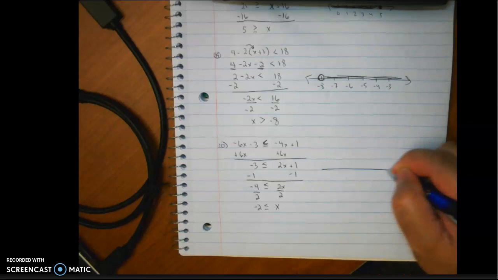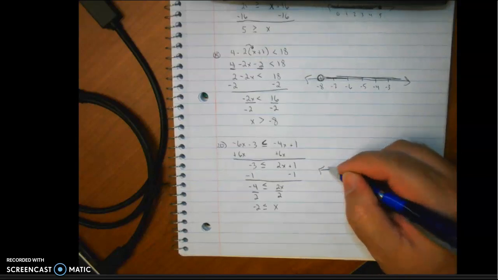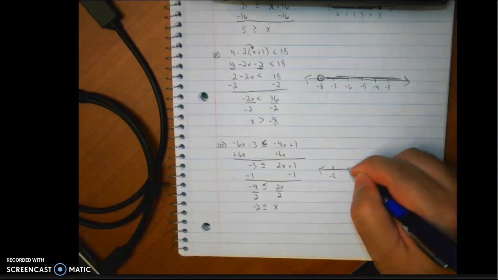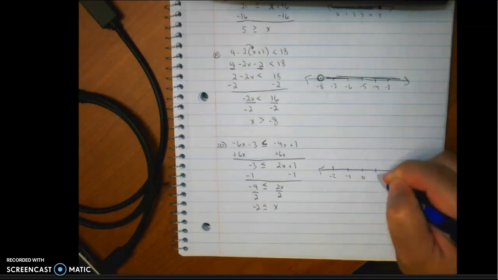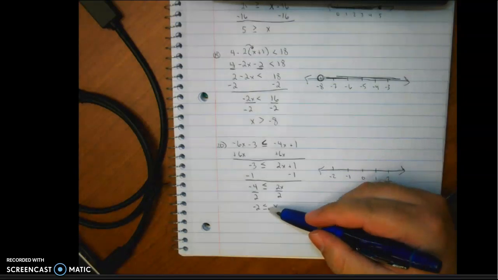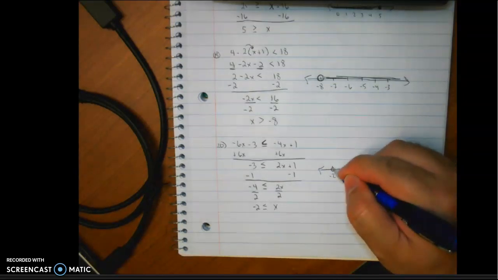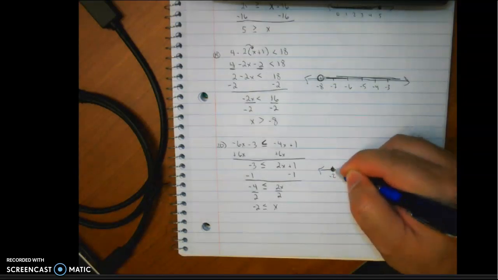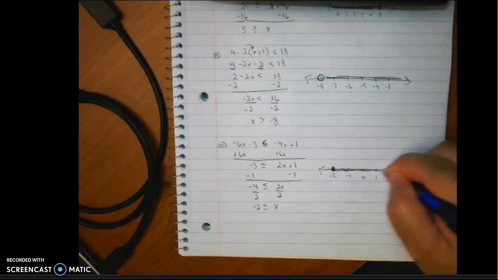And we graph that one. Because it's x greater than or equal to negative 2, it's a closed circle. And greater than means we're shading this side right here.